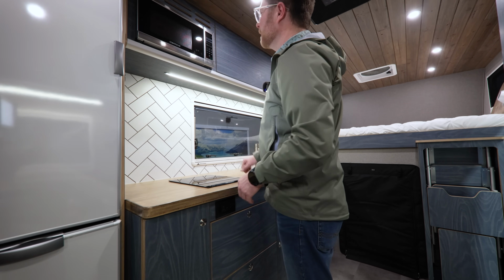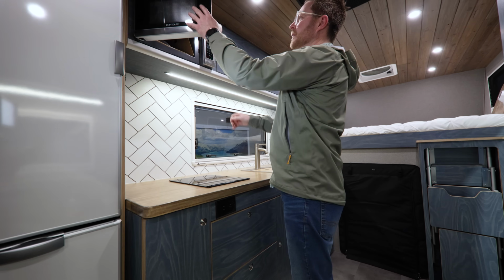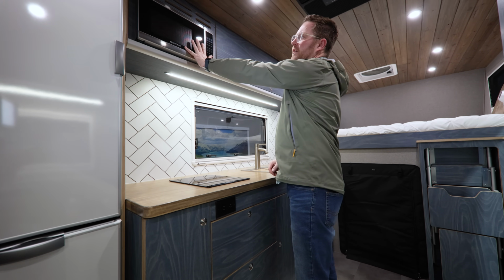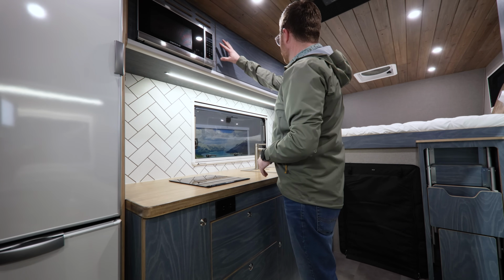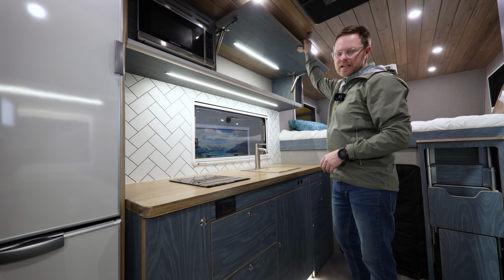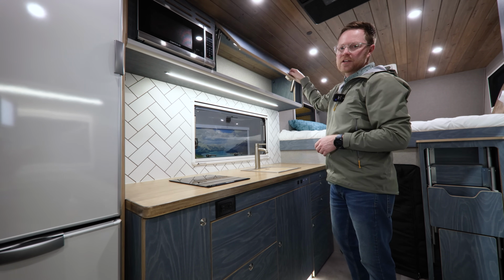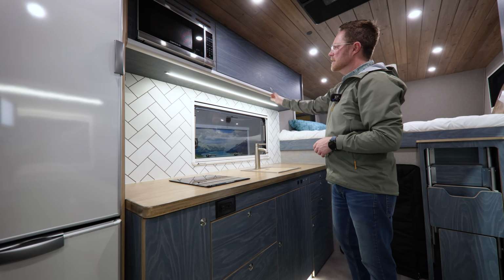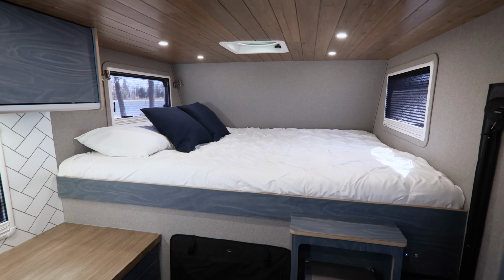Now above me, we do have a microwave right here. So nice to be able to just quick reheat items as need be. And then we've got a nice big upper cabinet here with plenty of storage. And again, you've got the automatic light that comes on and off as you open and close that. Now let's go ahead and take a look at the bed.